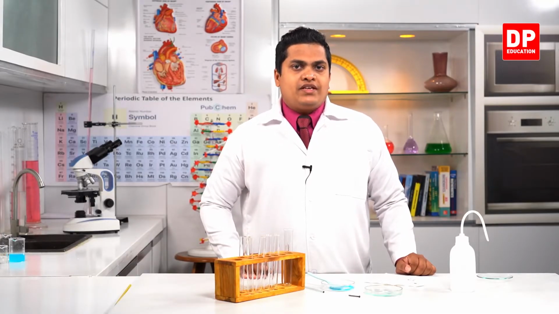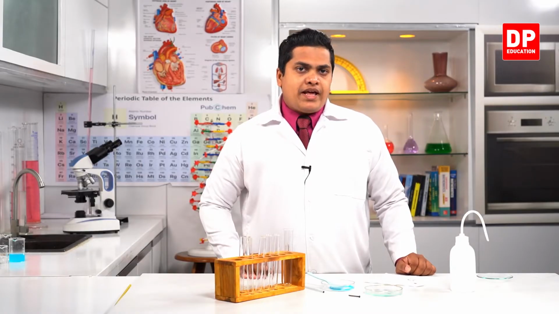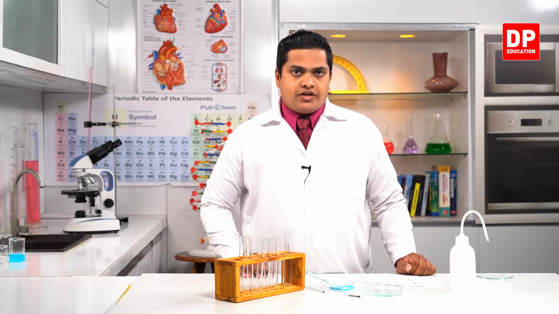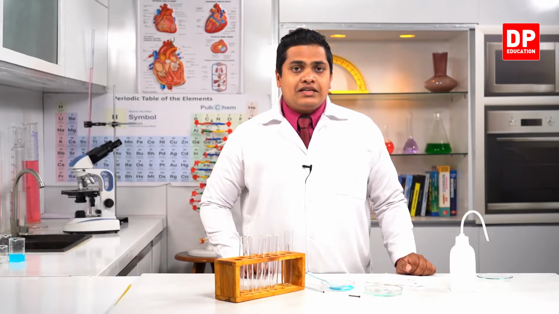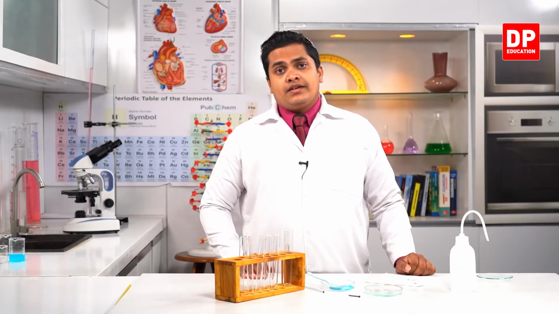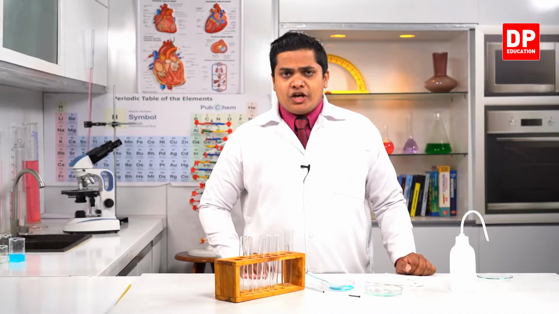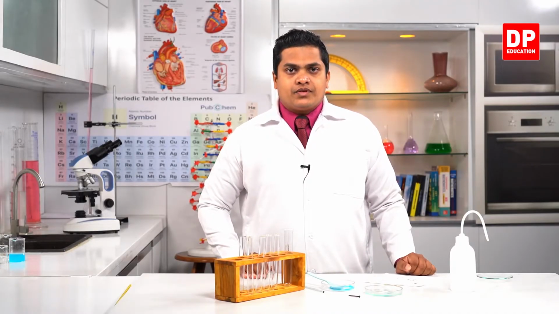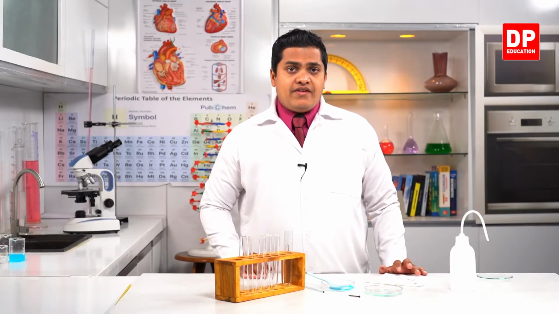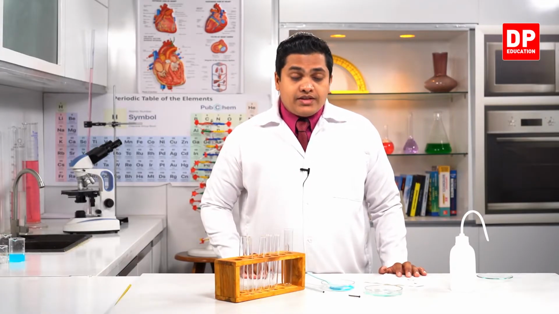And the third proof is that if the complexion or the color of a system changes during some sort of reaction or change, in that case also we can say that this reaction is a chemical reaction, or this change is a chemical change. So we can provide three evidences by doing this experiment.